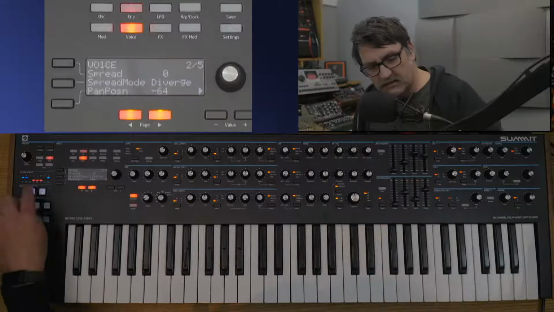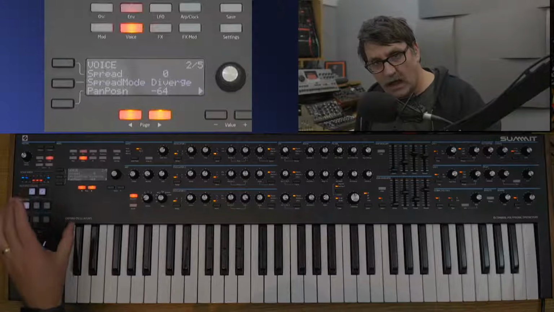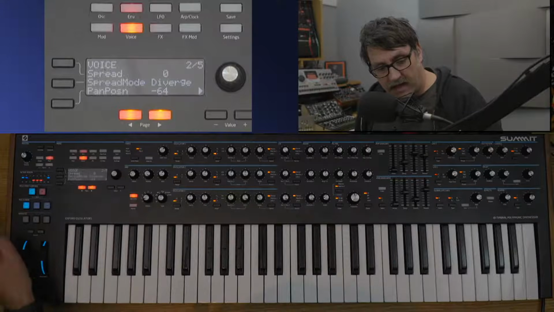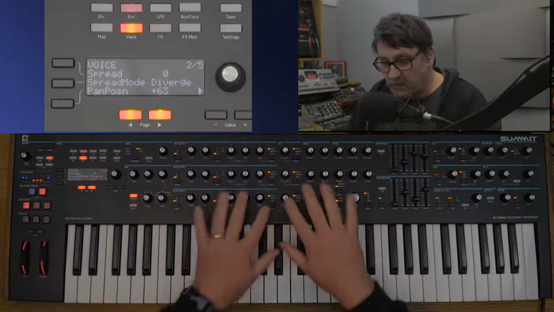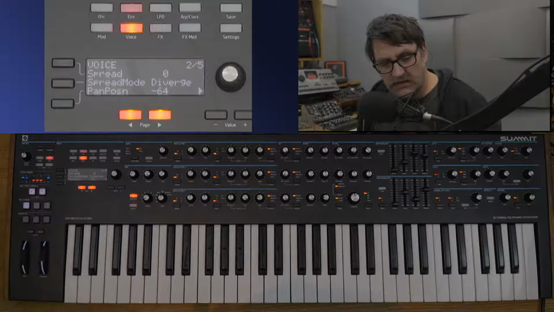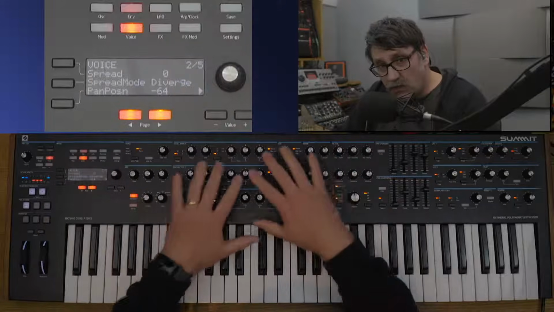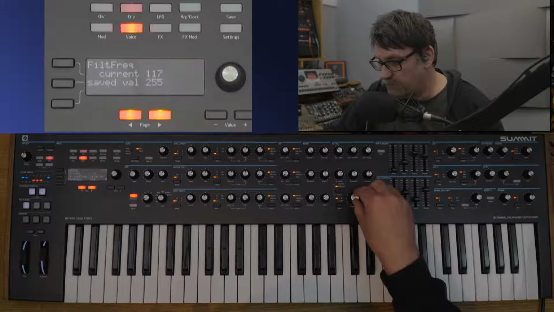By the way, you'll see I'm pressing these buttons together here and they go white. I can go to part A and individually tweak the parameters for part A. I can go to part B and individually tweak the parameters for part B, or I can press these two things together, and now these controls are actually for both parts at exactly the same time.